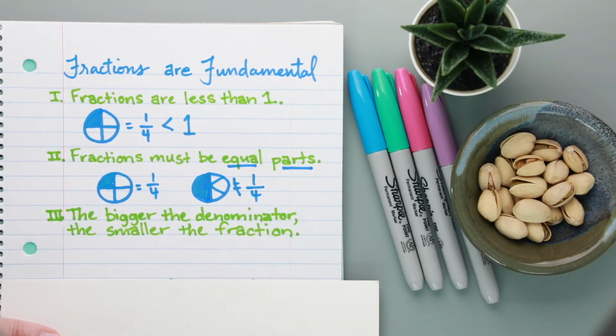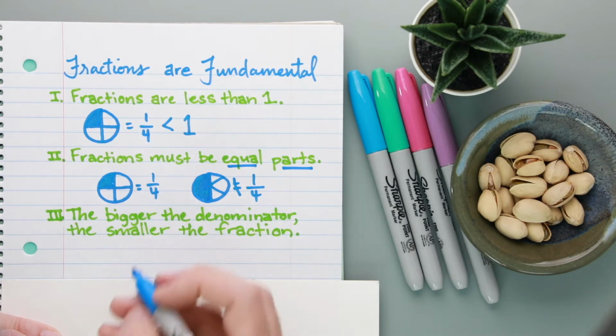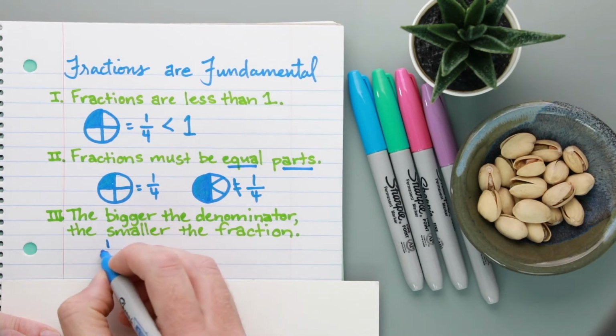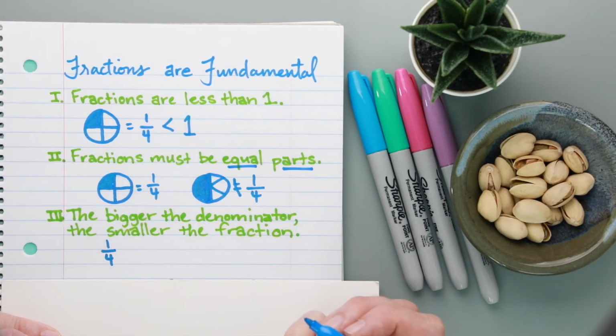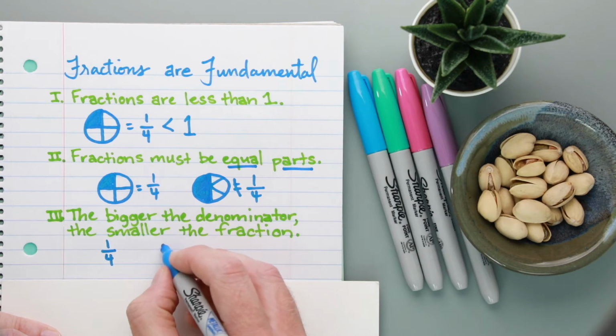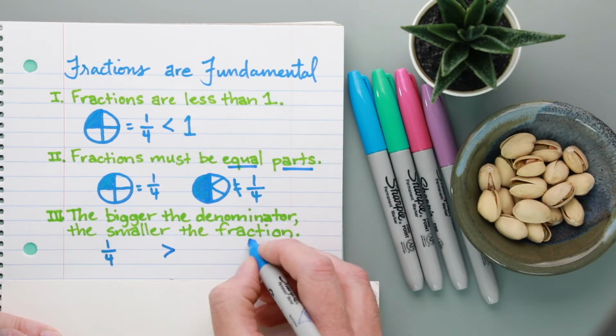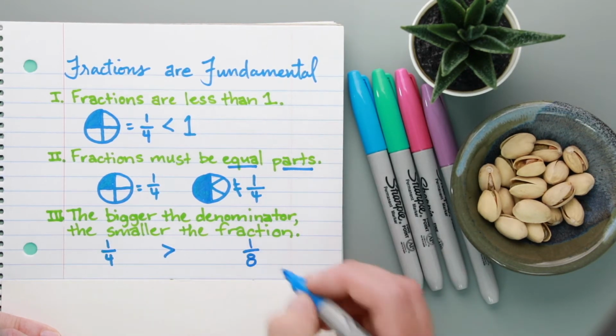Number 3, the bigger the denominator, the smaller the fraction. Now, there are some exceptions to this one too, but all things held constant, ceteris paribus, if the denominator, the number on the bottom, is larger, the fraction will be smaller. So for example, 1/4 is going to be greater than 1/8.